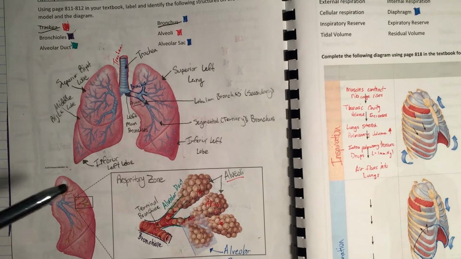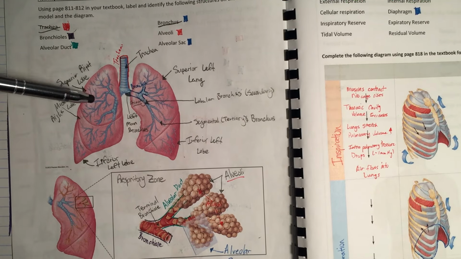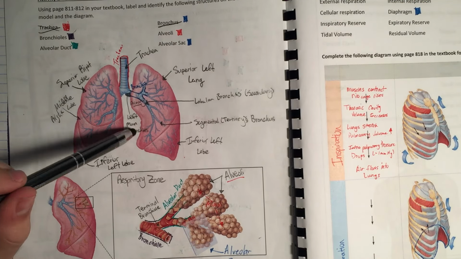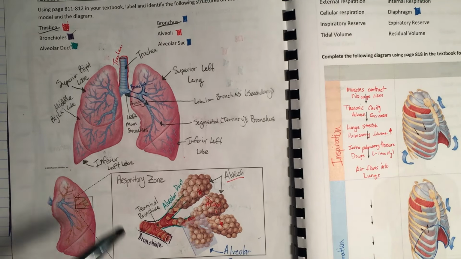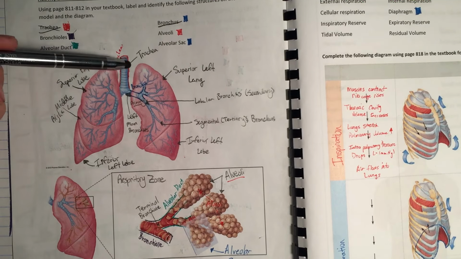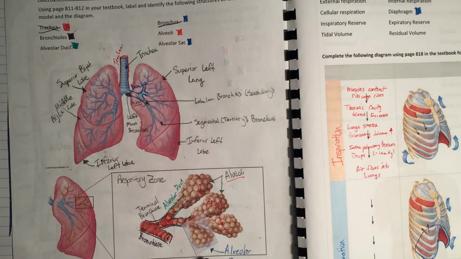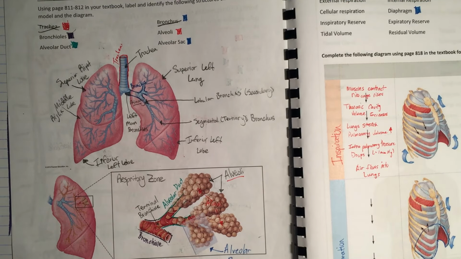Just some basic lung stuff, I'll get more in depth. There's 3 lobes on the left, 2 lobes on the right. Your heart sits here, and so it goes trachea, bronchus, bronchioles, and then alveoli, the little alveoli sacs, and that's where the capillaries really do the gas exchange, and I'll cover that more later.